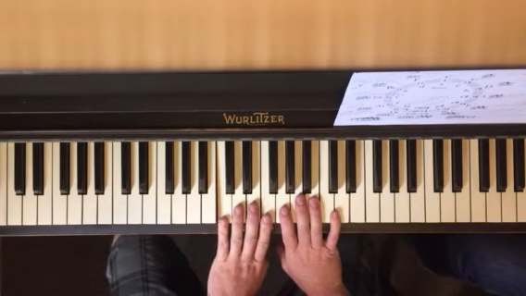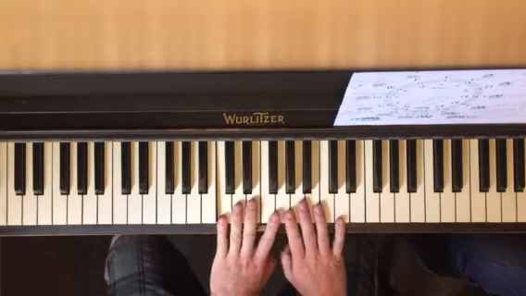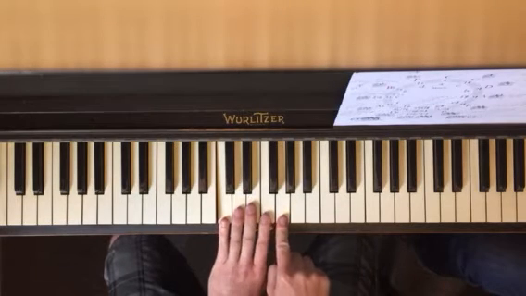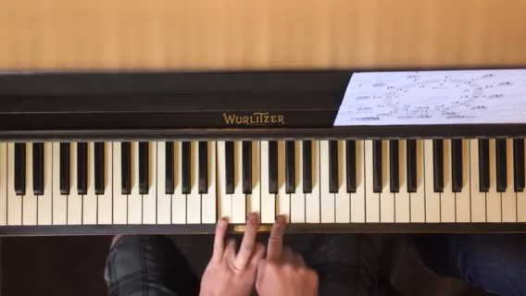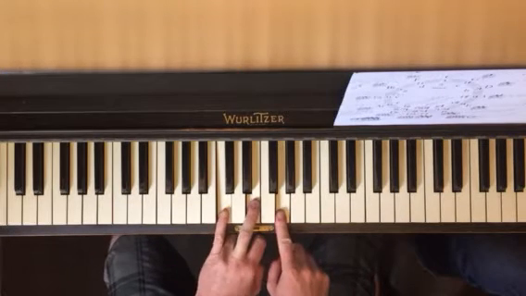Also, we're dealing with tertial harmony, which means harmony in thirds, which means 1, 2, 3, 1, 2, 3. You end up skipping notes, ultimately, is what happens. It's a fancy way of saying you skip notes.